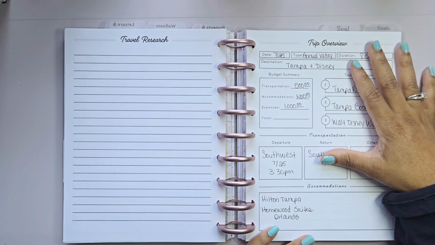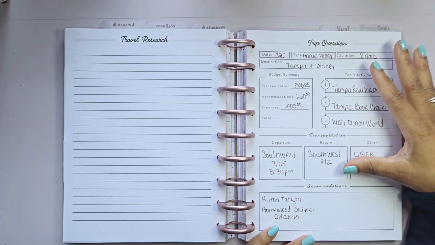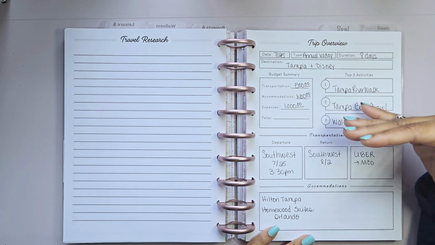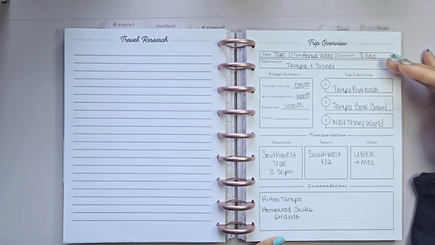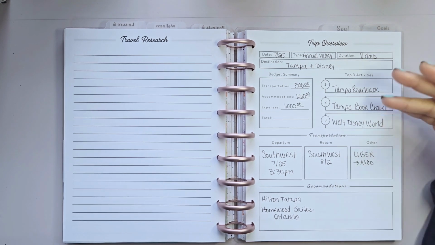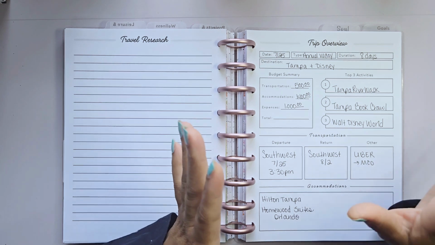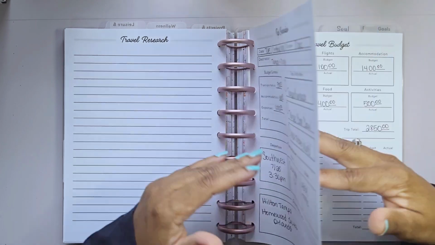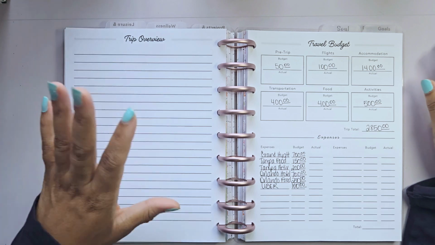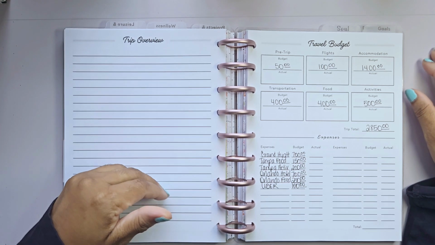So on my overview, what I do is I come in here and I just put down the key details, everything from my flight information, activity suggestions, how long I'll be gone, where I'm going to stay. It's really a high level overview of what I'm going to do on a one pager. And I love that. And then if I need more space, I can write that down here.